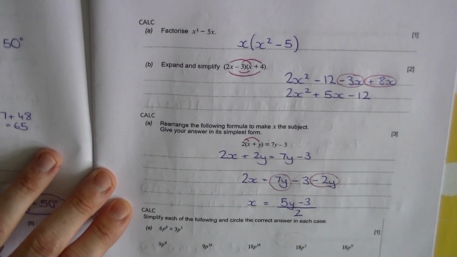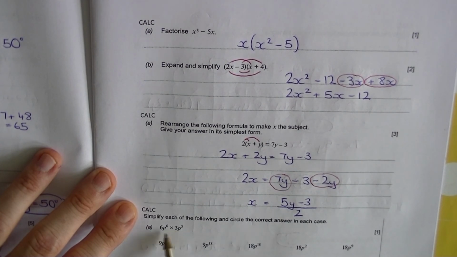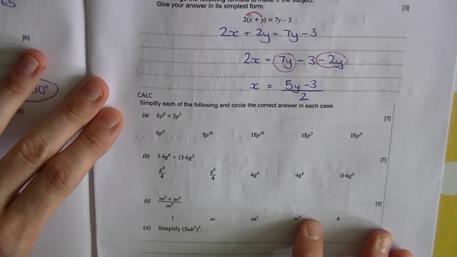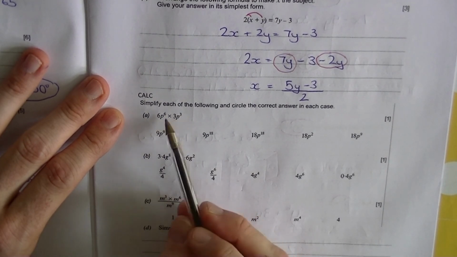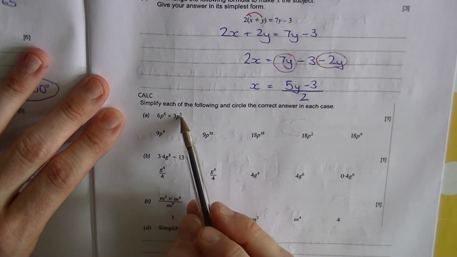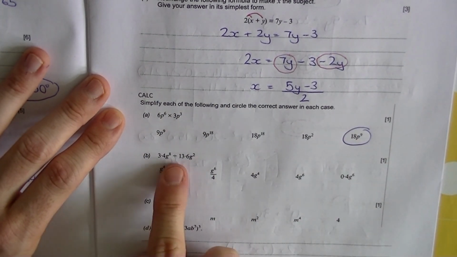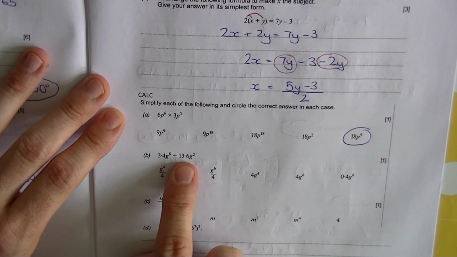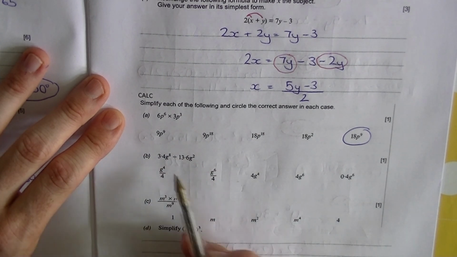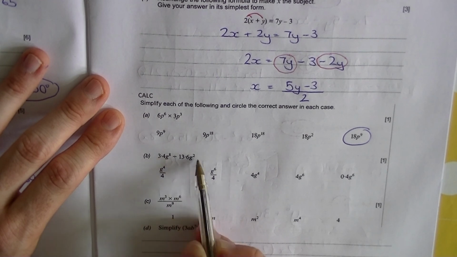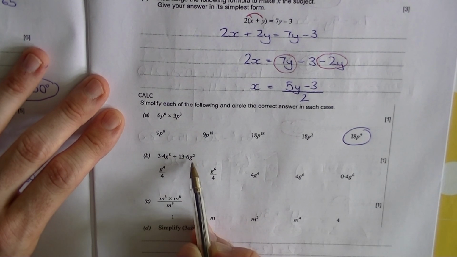It's a bit of rules of indices again. So 6 times 3 is 18. P to the power 6 times p cubed. Add the little numbers. Add the indices, 6 add 3 is 9, so I get 18p to the power 9. This one, 3.4 divided by 13.6, don't like that. However, we may have spotted, I guess, that goes into that 4 times, so it simplifies to 1 over 4. However, what would have been more of a giveaway is the indices, the 8 divided by the 2. G to the power 8 divided by g to the power 2. Take them away, 8 take away 2 is 6. So I'm looking for something with a power 6.